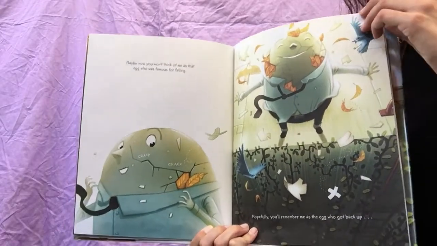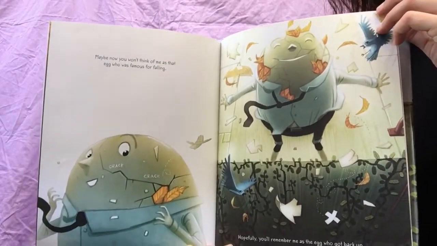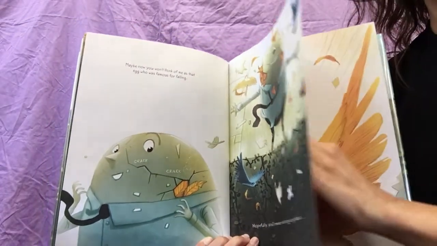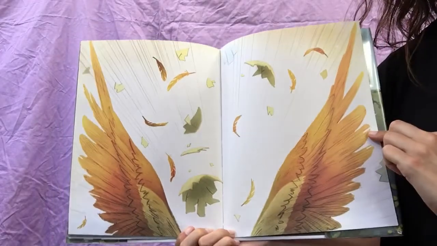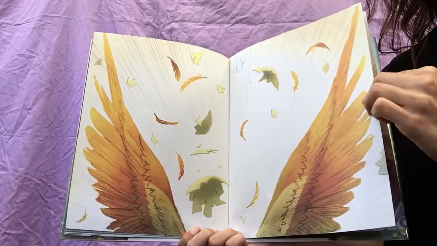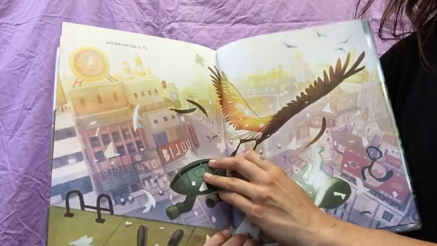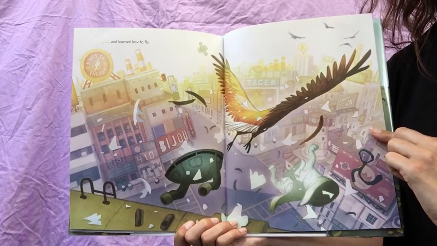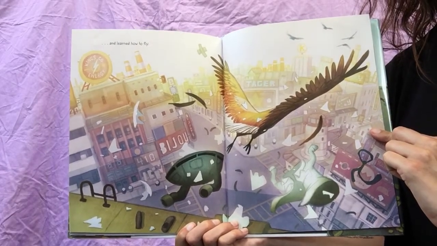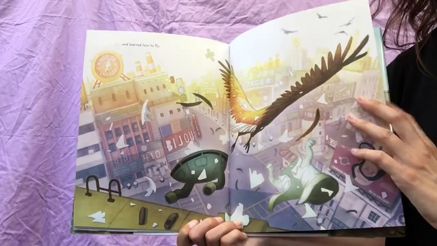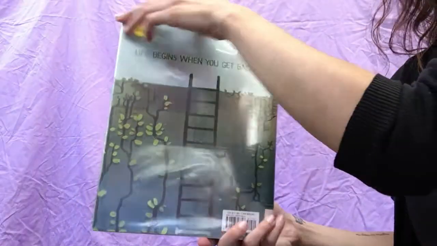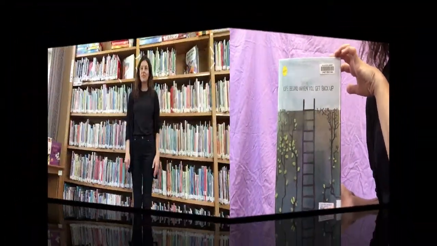What's happening to Humpty? What's coming out of him? Oh. And learn to fly. He was a bird all along. He just had to face his fears. Try again. The end.